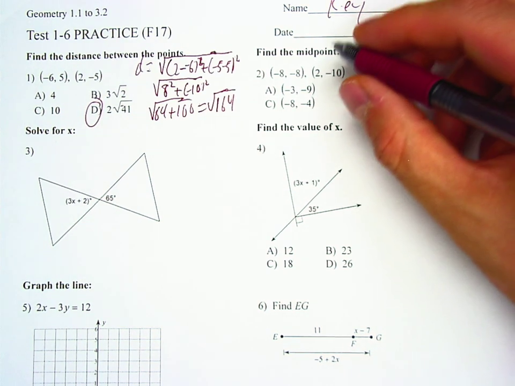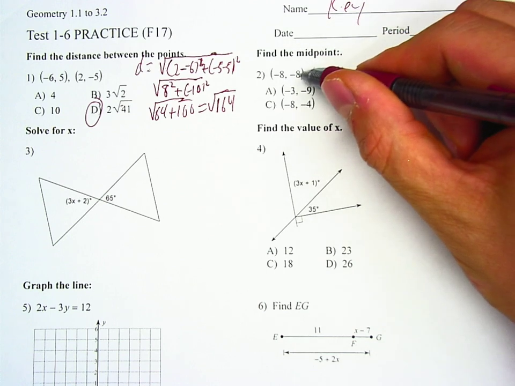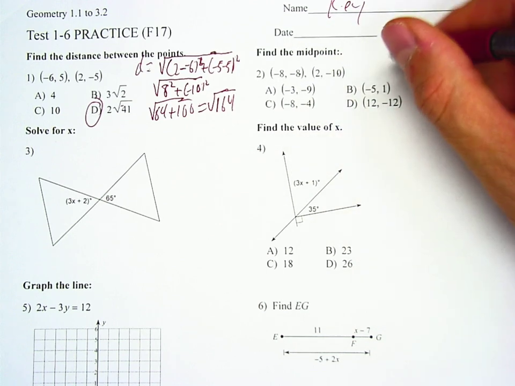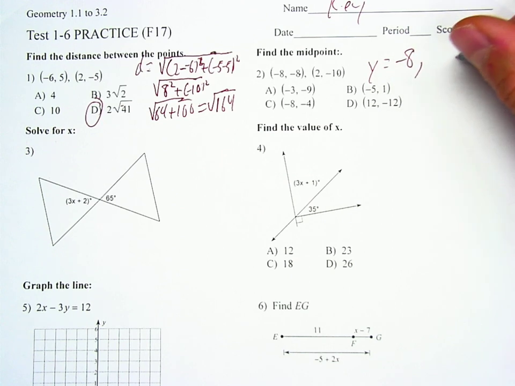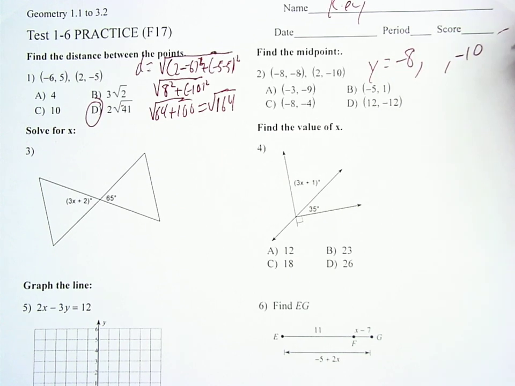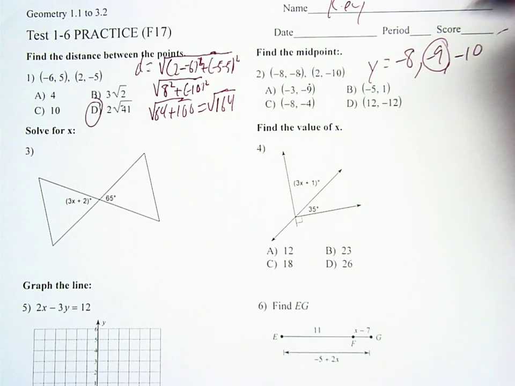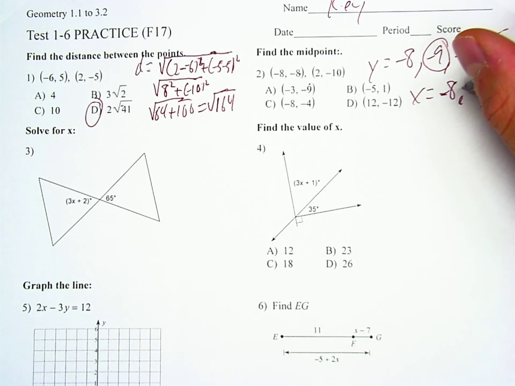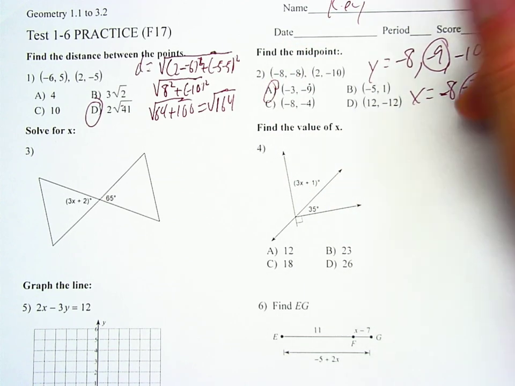All right, next item, find the midpoint, the middle value between the x's and the y's. So negative 8 to negative 10. So my y values go negative 8. What's the middle of negative 8 and negative 10? Negative 9. My x's, what's the middle of negative 8 and positive 2? Negative 3. Negative 3 and negative 9.